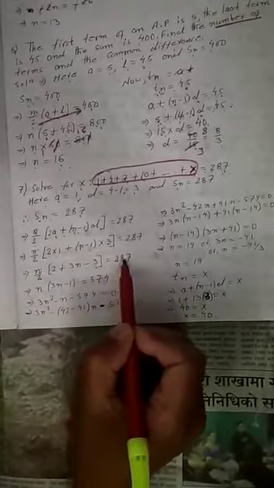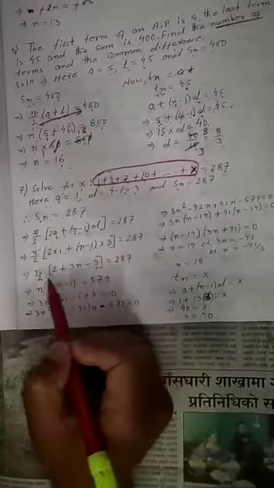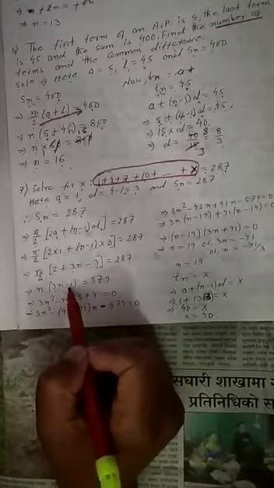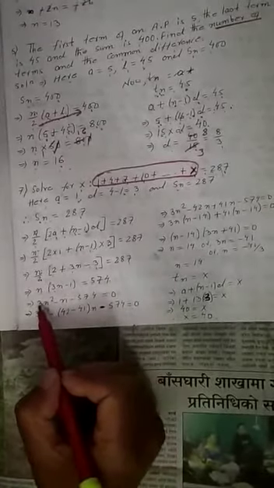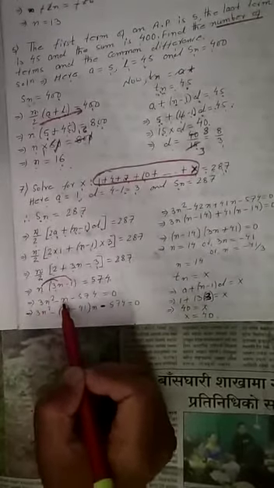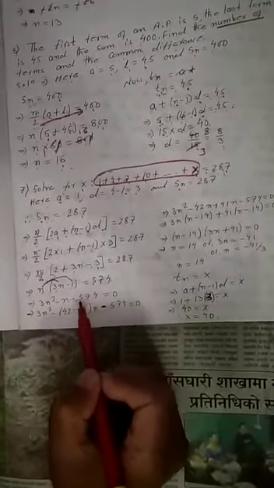So this is n. Take 2 out here. 2 into 287 is 574. So now here we are getting n. So 3n minus 3 plus 2 is minus 1. Now open the bracket. So 3n squared. 3 into n is 3n squared. n into 1 is n. Plus 574 is minus 574.